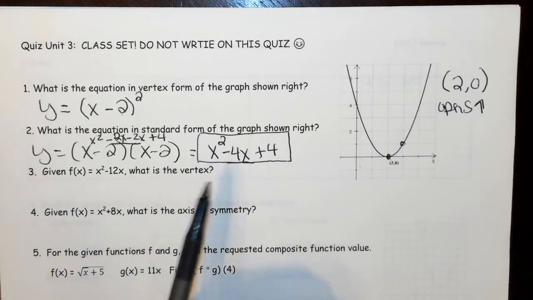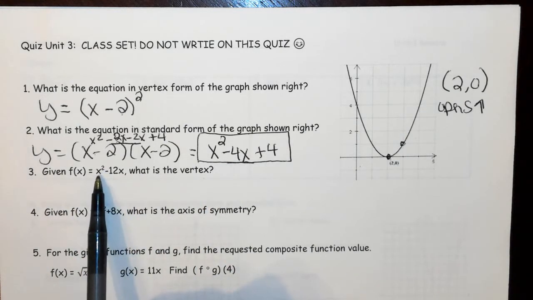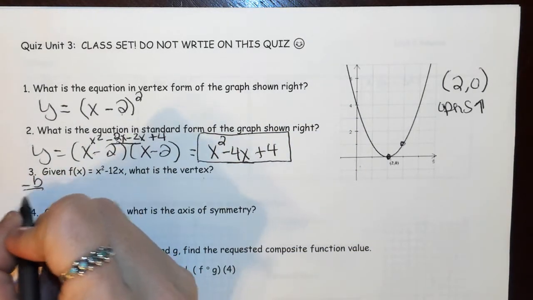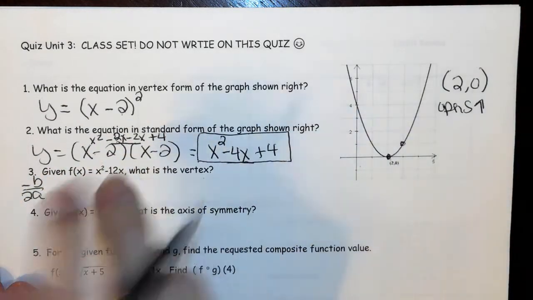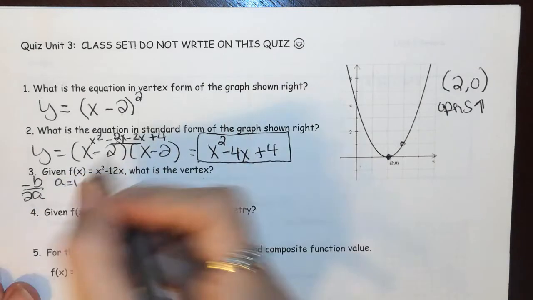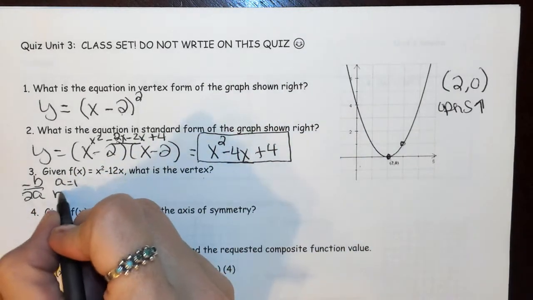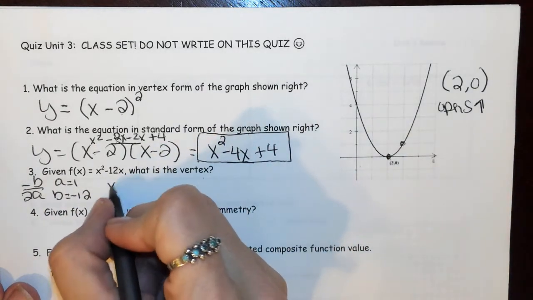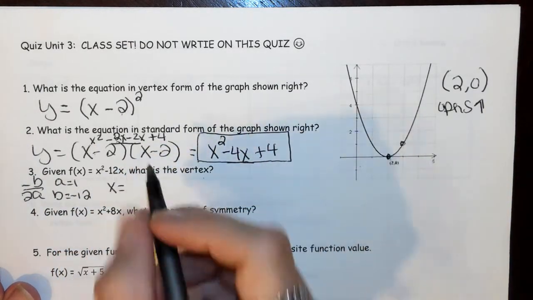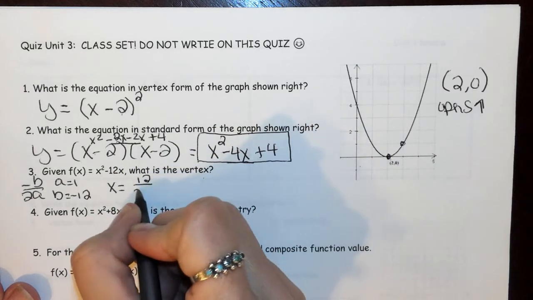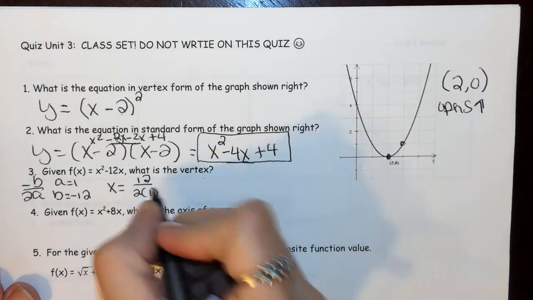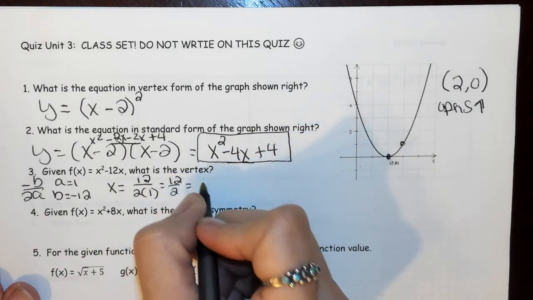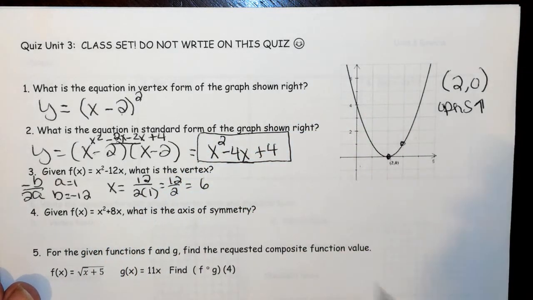Number 3 wants me to find the vertex of the quadratic x squared minus 12x, and we're going to use the formula, the opposite of b over 2 times a. So a is equal to 1. It's always the number in front of the x squared, and b is equal to negative 12. So to find the x coordinate, I'm going to take the opposite of negative 12, which is positive 12, and divide it by 2 times a, and a is 1. 12 divided by 2 is going to give me a positive 6. And that's how you get your x value.